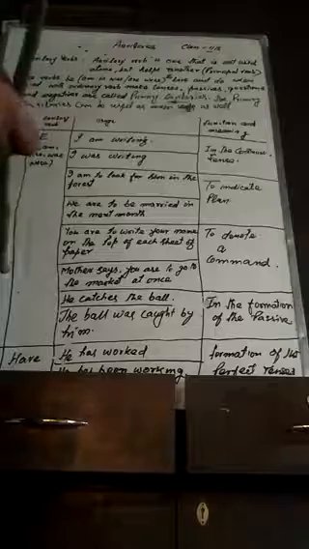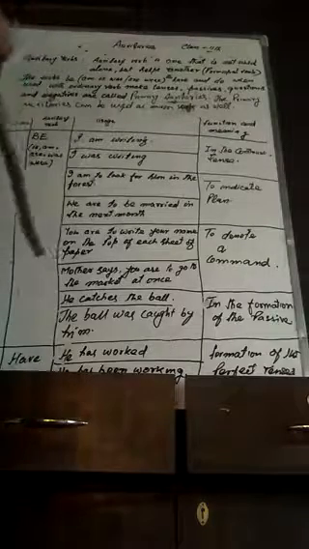We have the second auxiliary, that is have. I told you at the outset that we use auxiliaries to make the present perfect tense or the past perfect tense. He has worked.